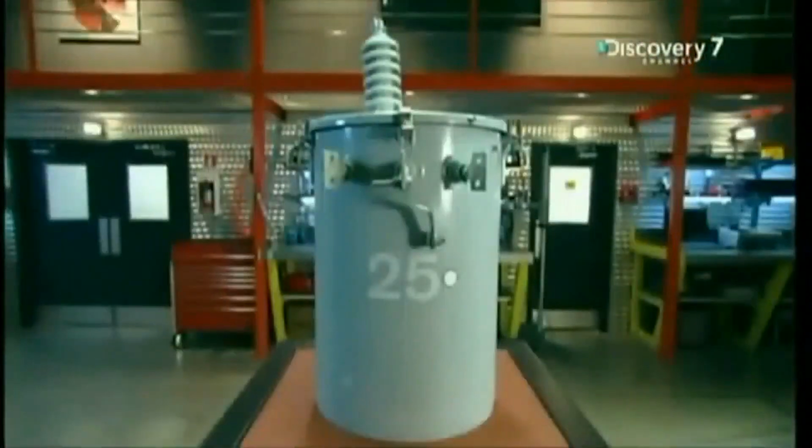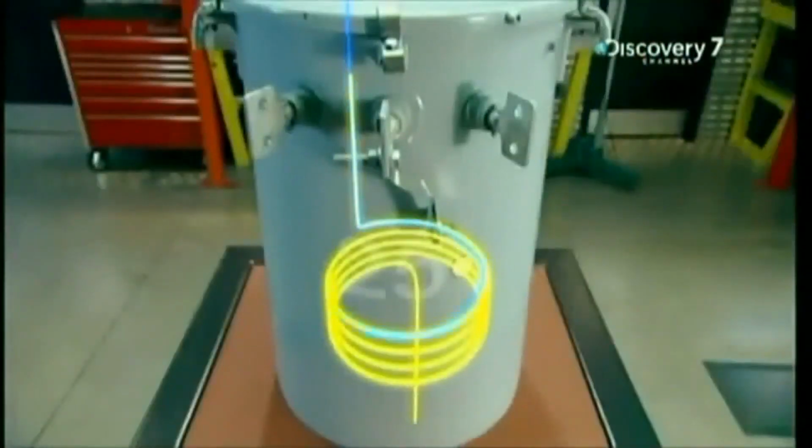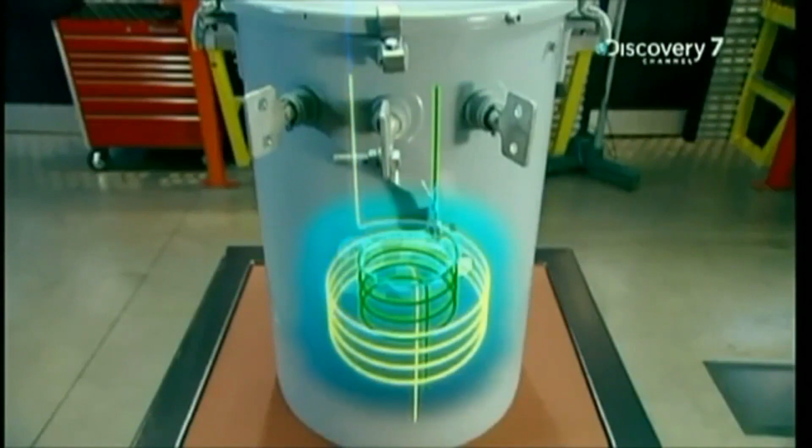One word: induction. It's fascinating and really simple. Here's how induction works. The current comes into the transformer and shoots into a copper coil. It's the primary coil. That current generates a magnetic field, and if you put a second coil within that magnetic field, an electric current happens in the second coil.